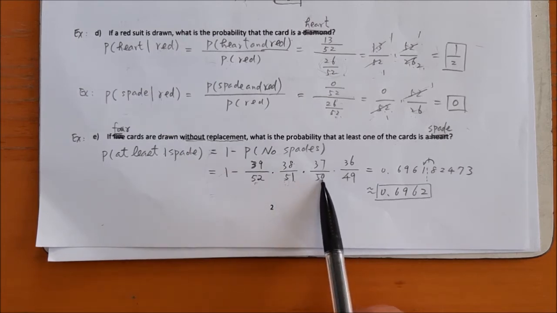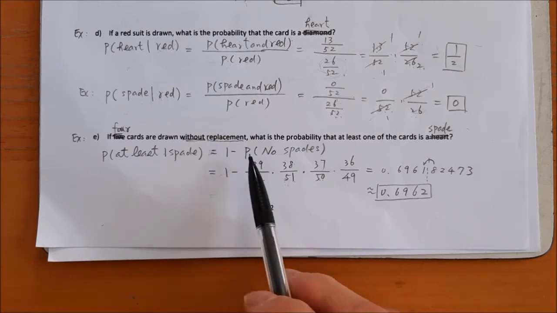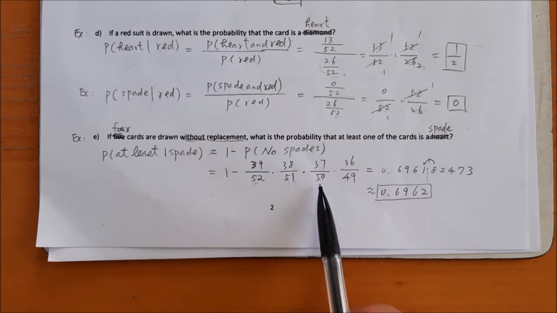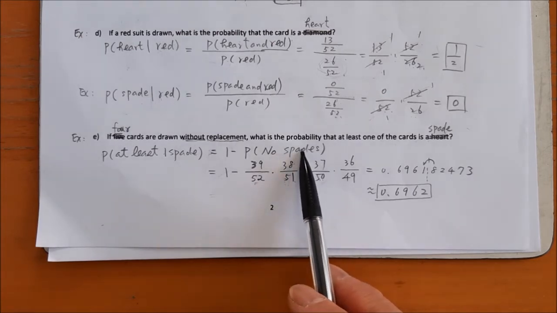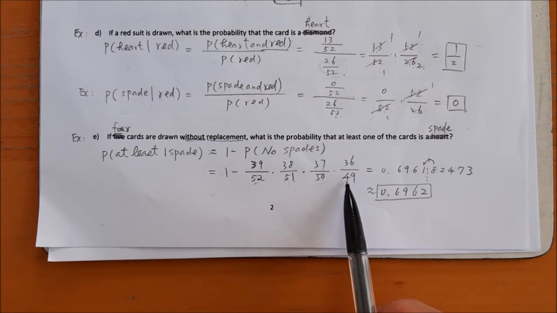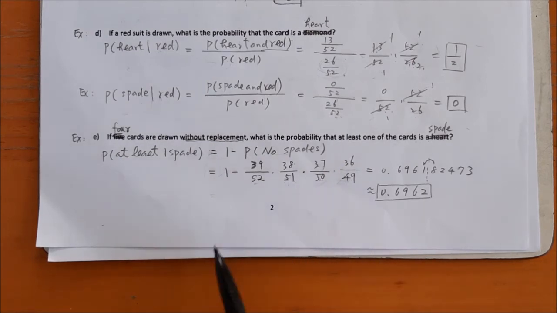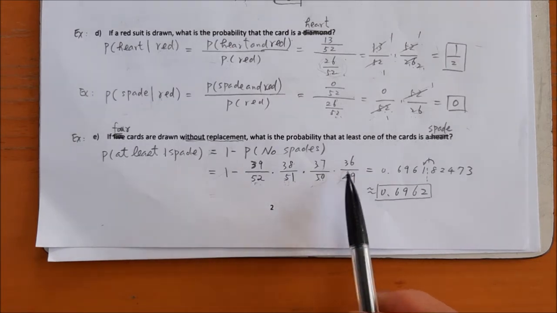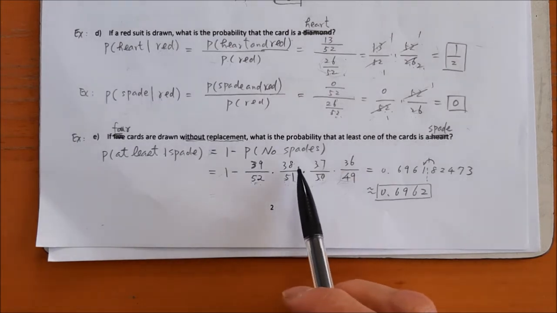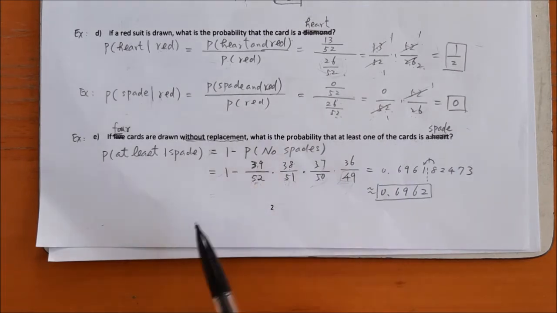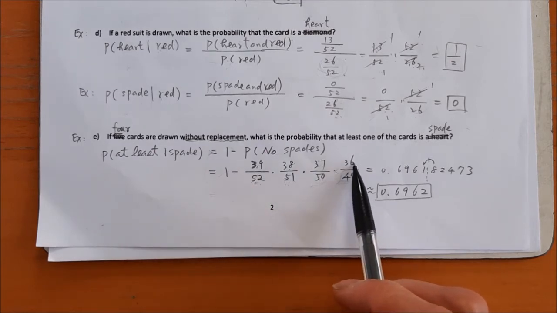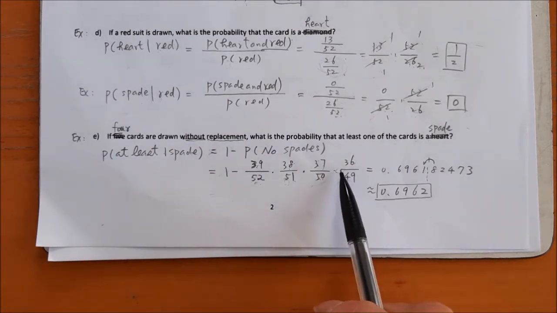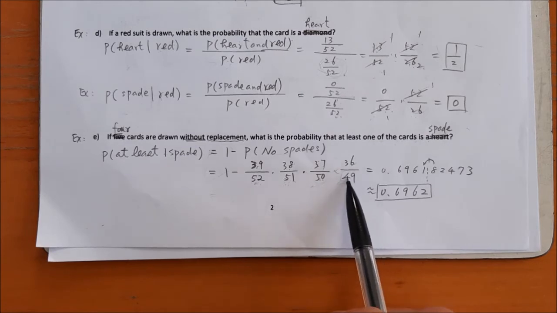The third time you draw, without replacement, not putting back into the deck, 50 cards remain, and 37 are not spade cards. The fourth card you draw, without putting the 3 cards back, 49 cards remain, and 36 are not spade cards. So it's 36 out of 49.